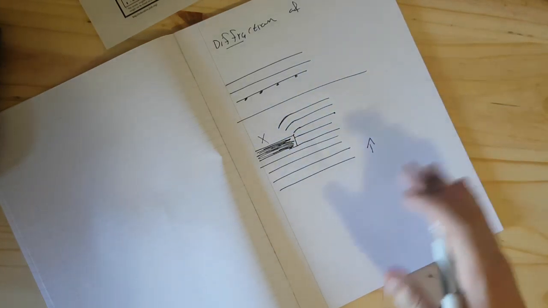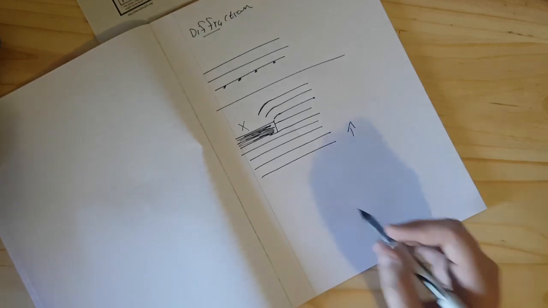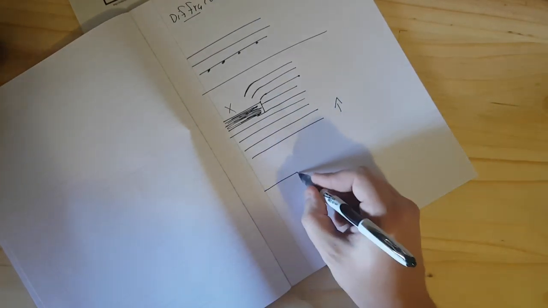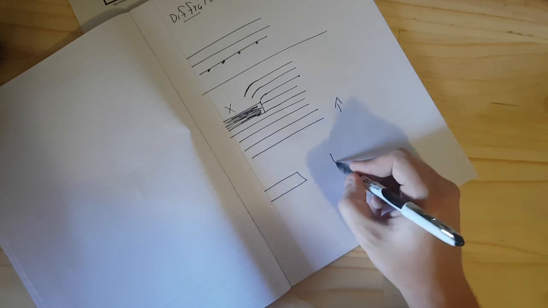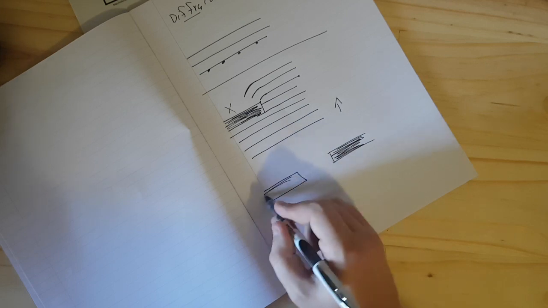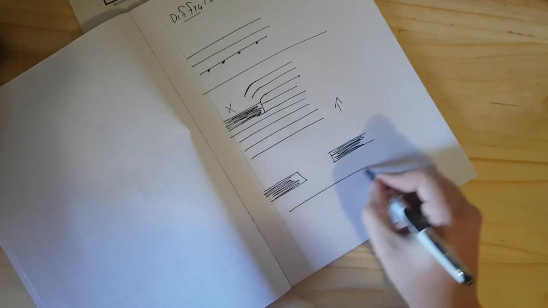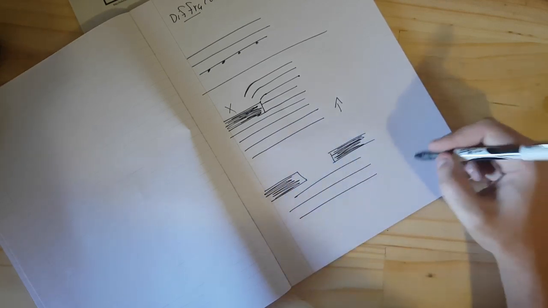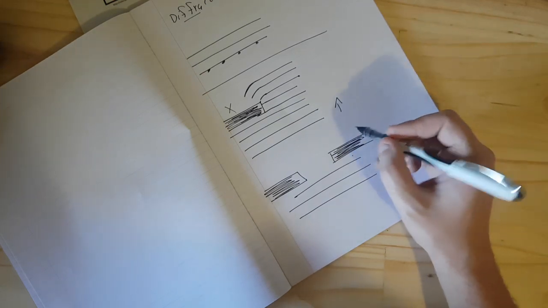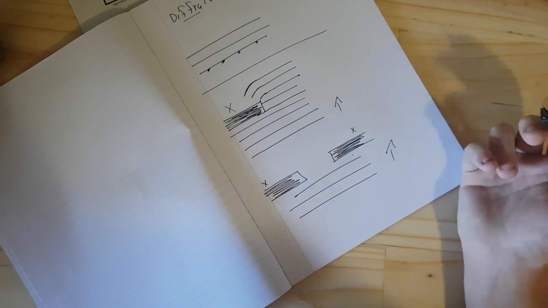The other classic example is when you have two objects, and you have your waves coming in. Now, the same thing, very obviously, they are not going to go through the solid object.